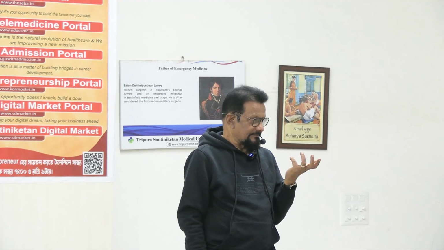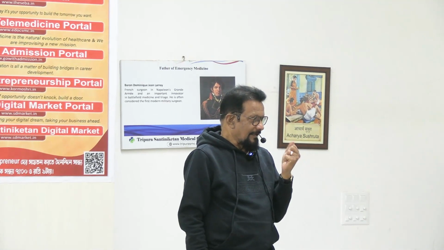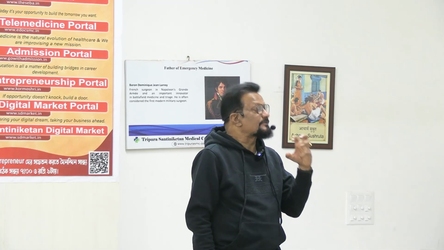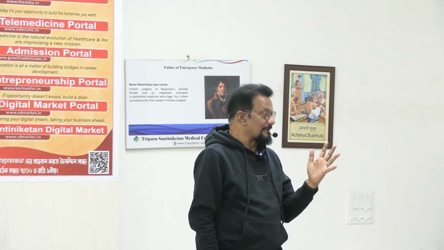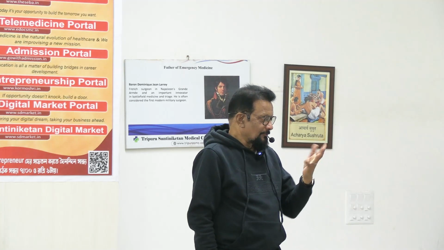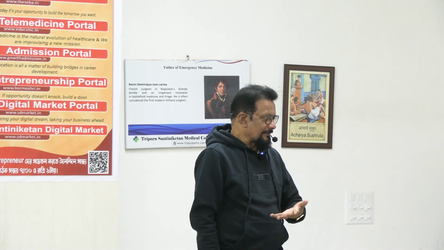Liver cells are replaced by fibrotic, fibrous cells. As a result, it becomes stiff, so it loses resilience.